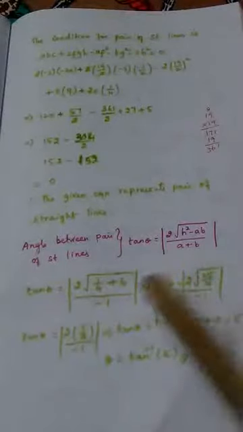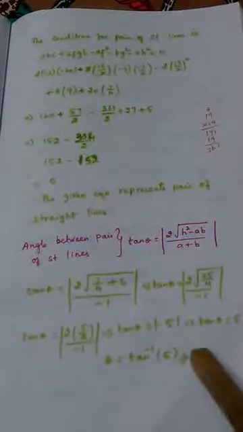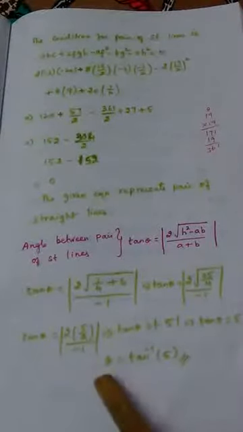This is what we needed to prove in the second part. This is what they asked us to prove and we got the same answer. What is the angle now? Angle is given by tan inverse 5. Hope you will understand. Going to the next sum.